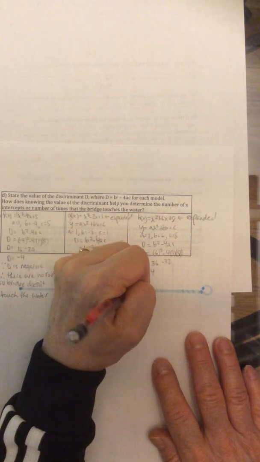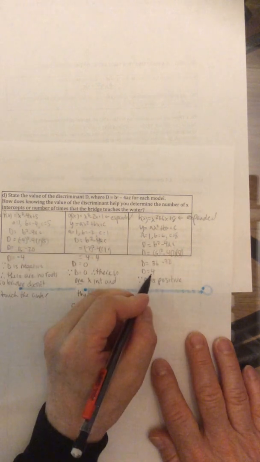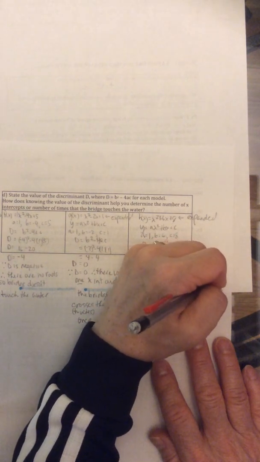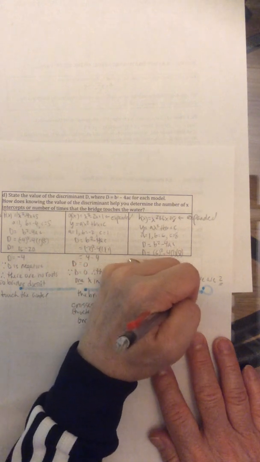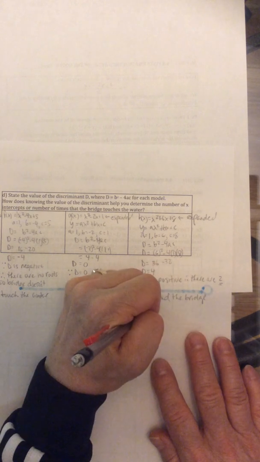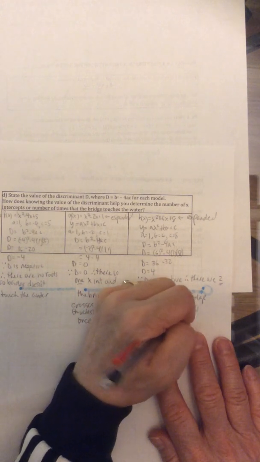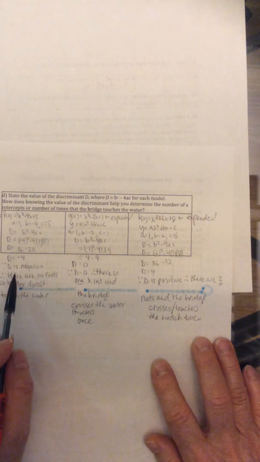So since D is positive, right, it's a positive number, therefore there are 2 roots, and the bridge crosses or touches the water twice. 2 roots, touches twice. 1 root, touches once. Negative D value, doesn't touch at all.